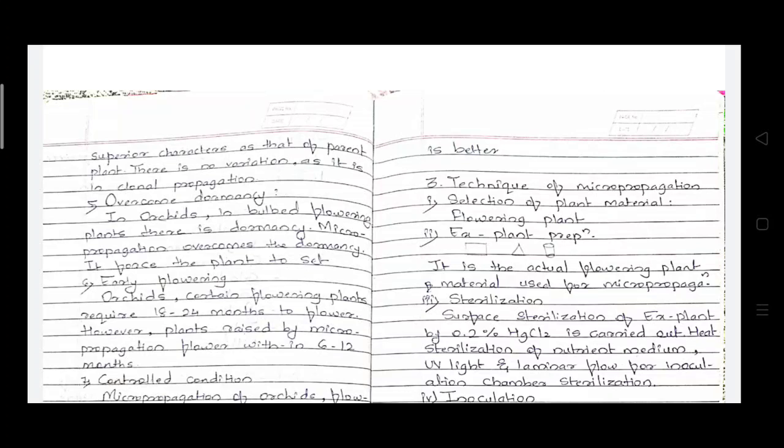Micropropagation is a technique in which, from plant cells or organs, we can get a large number of plantlets in controlled conditions with a supply of nutrition. So how is this happening? In this technique, the first point is the selection of plant material. In floriculture, there is the selection of flowering plants.